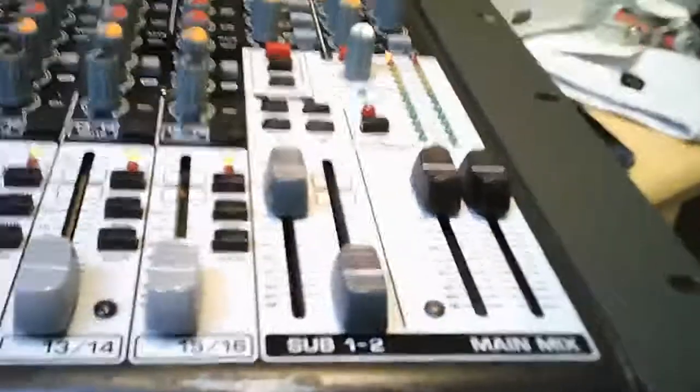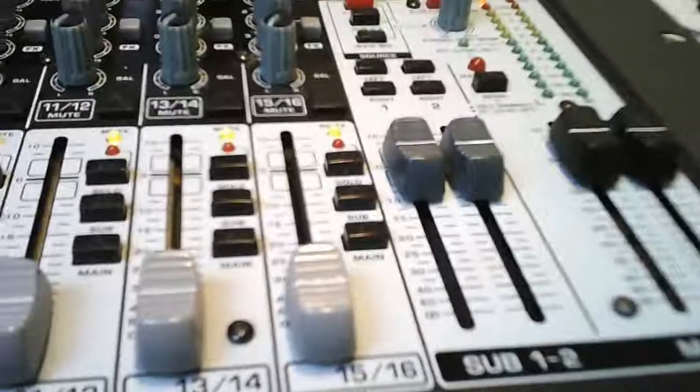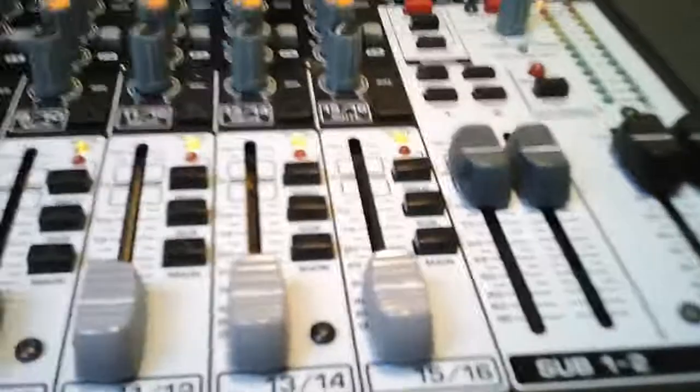You will notice that if I put up subgroup 2, anything on there will automatically come out sounding like it's in the center, and it'll all go out of the main mix. Okay? Now, I'll prove it to you. I'm going to bring the volume down for a subgroup.